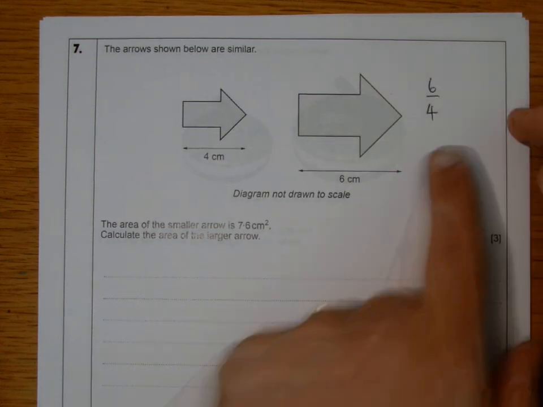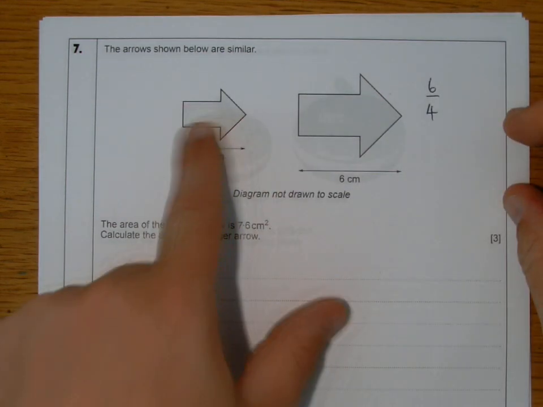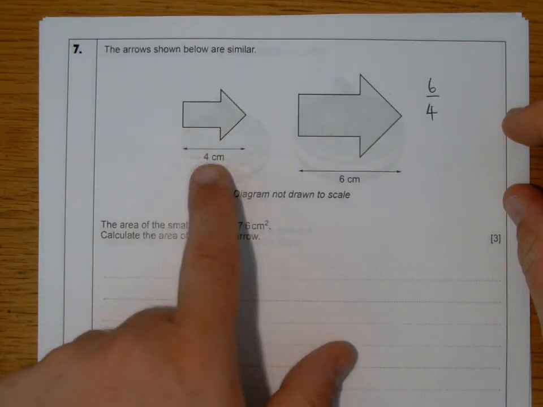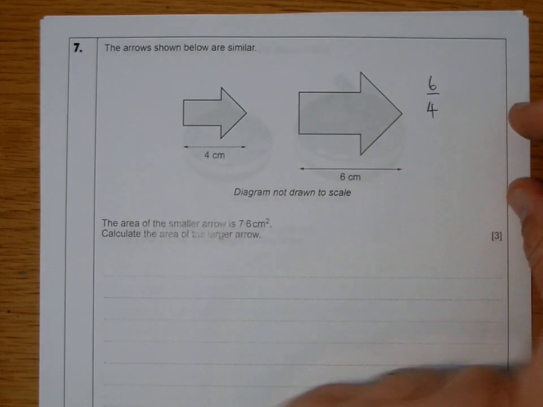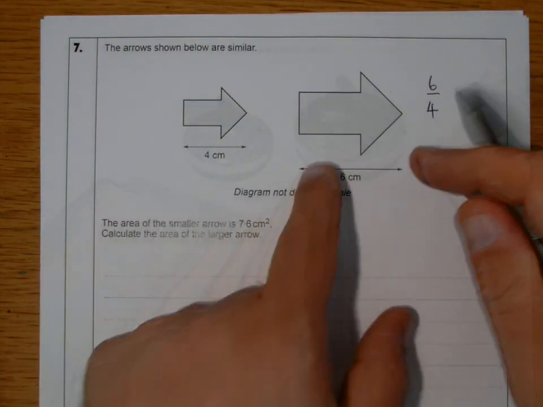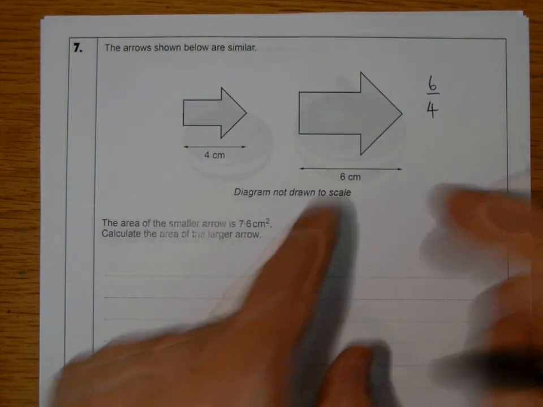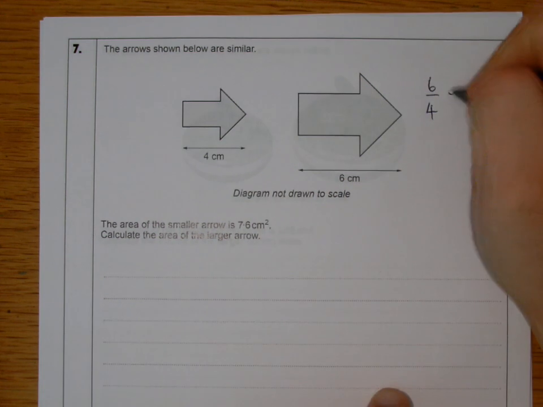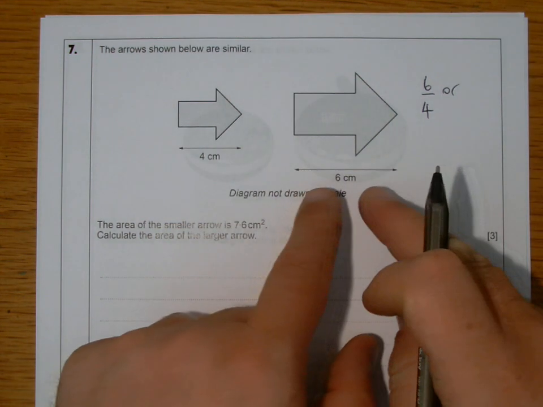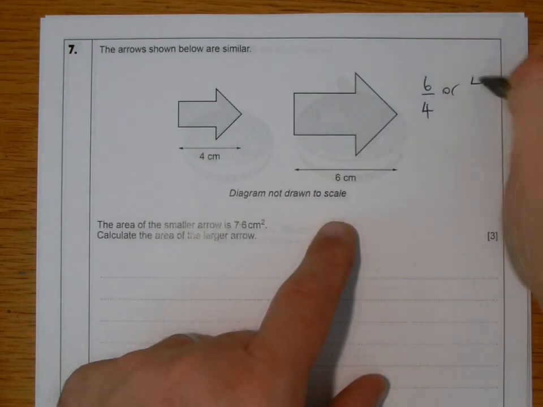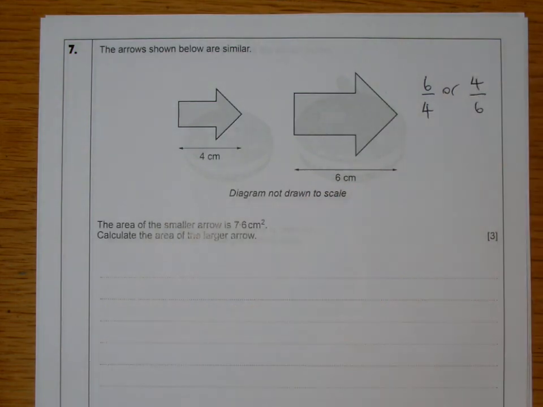Whatever that is going to be, here you need to times it by an improper, top heavy fraction to make it bigger for the shape over here. But if you're reversing the process, if you're going from big to small, you need to multiply by a proper fraction to make it smaller. So the smaller number goes on top.